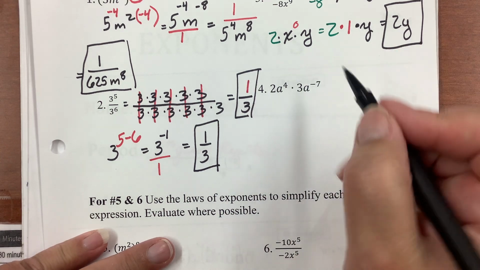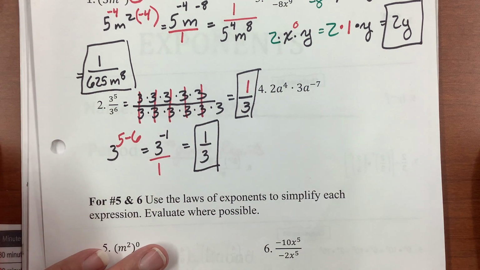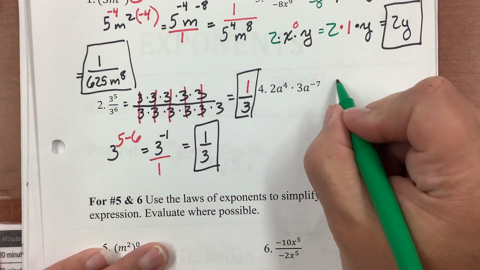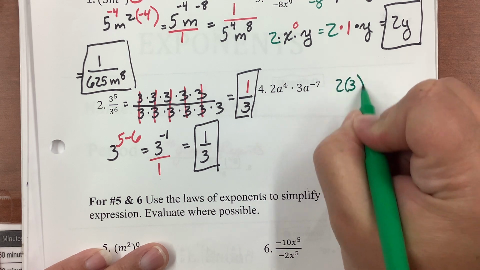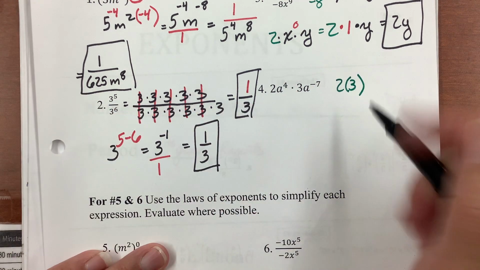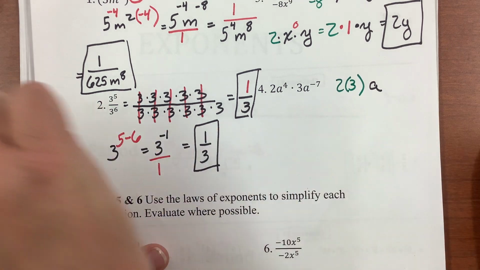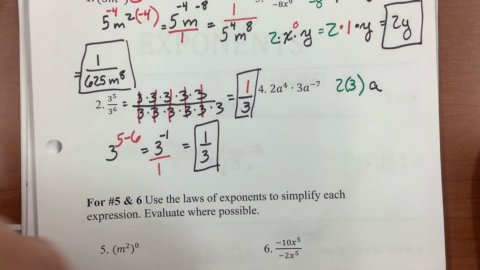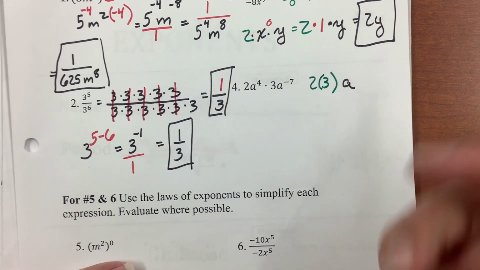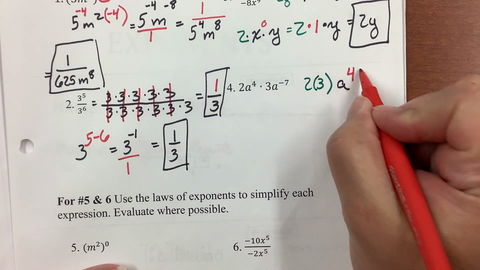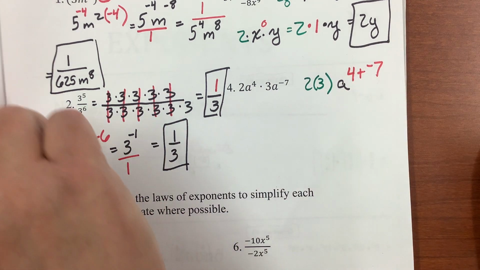So for the next one, I'm multiplying. I'm going to multiply the coefficients, 2 times 3. I'm going to keep the base, a, and now I'm going to add the exponents. 4 plus -7. Well, let's see.